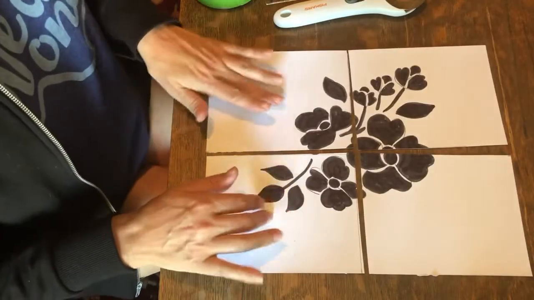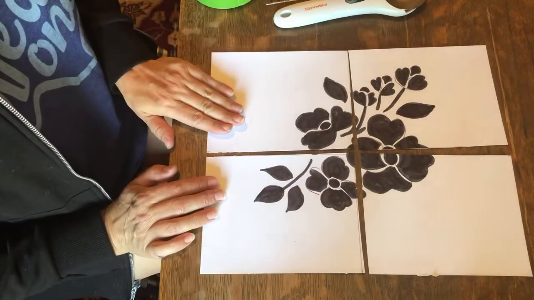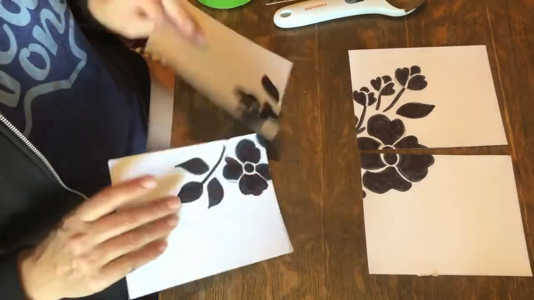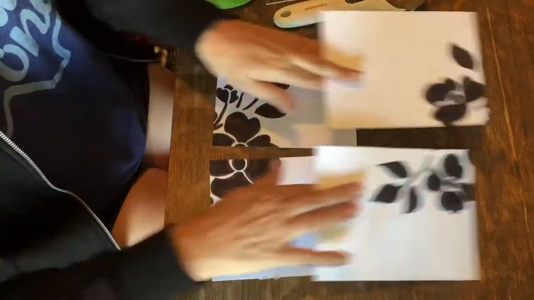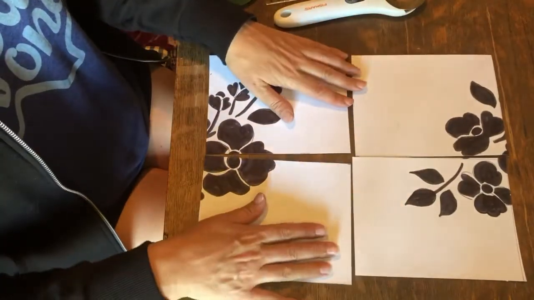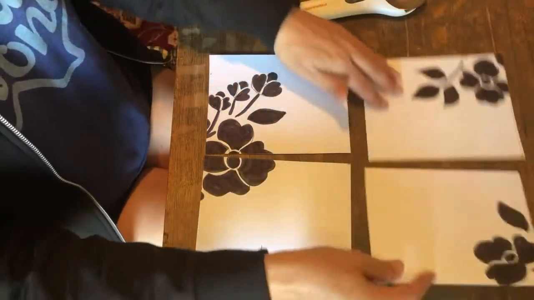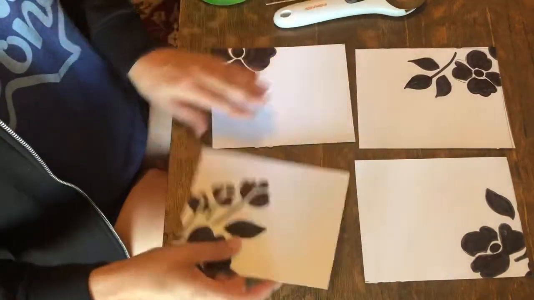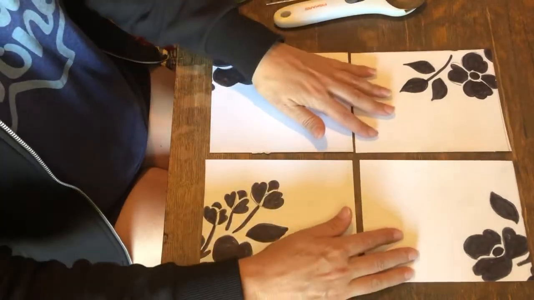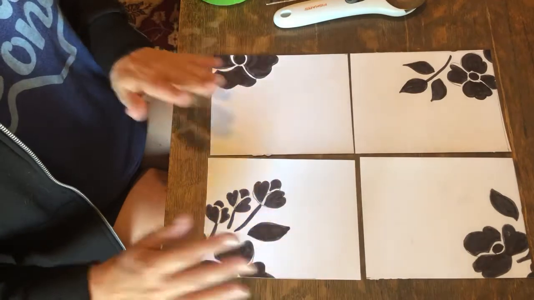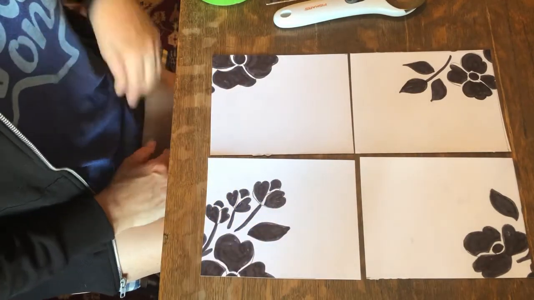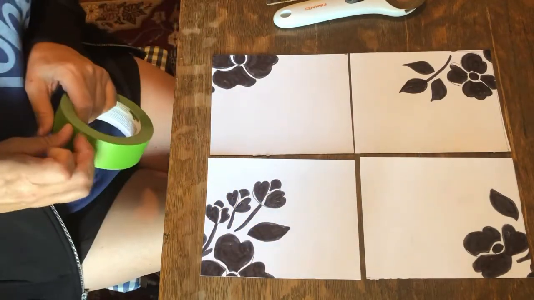My pattern into 4 equal parts, and the next thing I'm going to do is take the bottom and swap it with the top like that, and then I'm going to swap left to right like that. So now it looks like that. So now we're going to tape it back together.